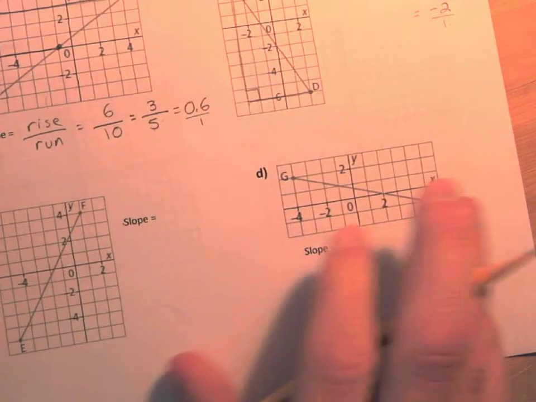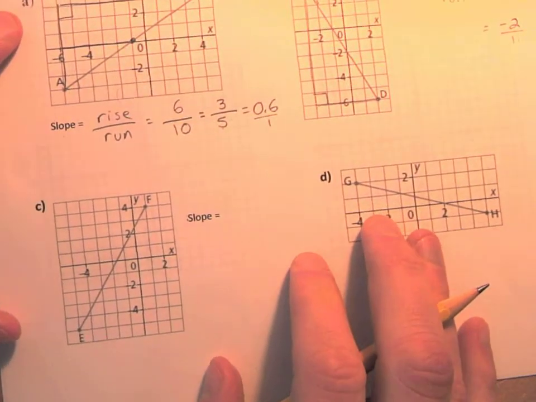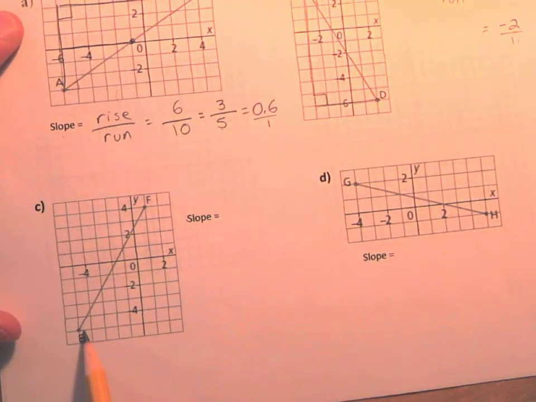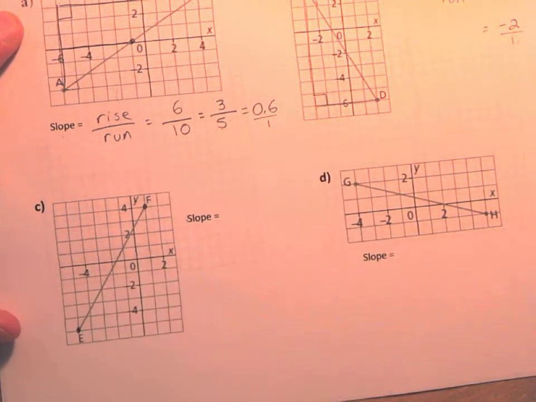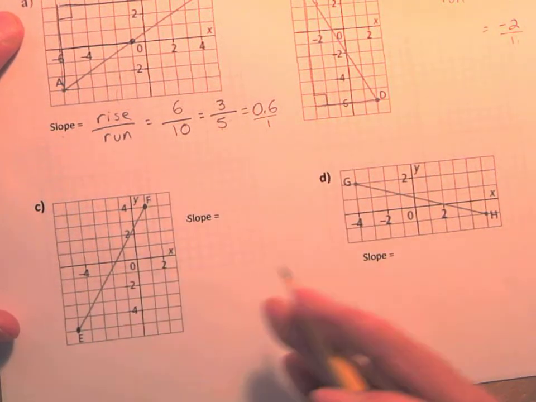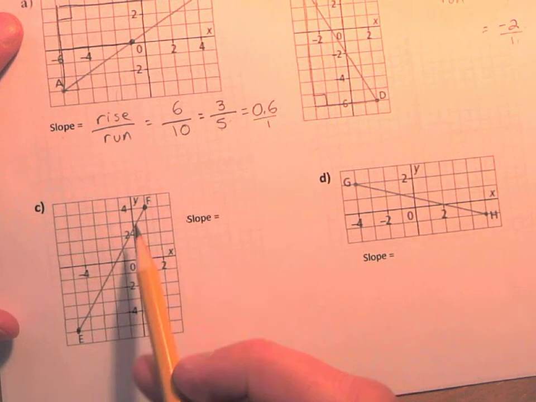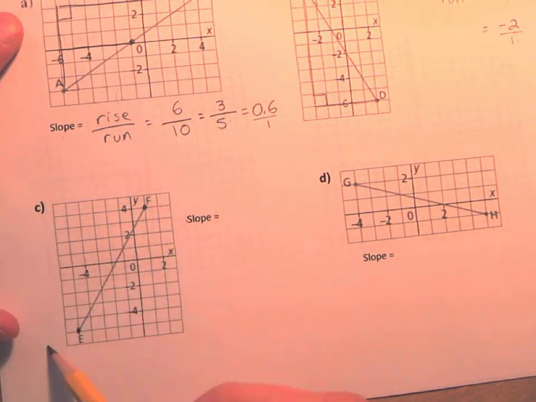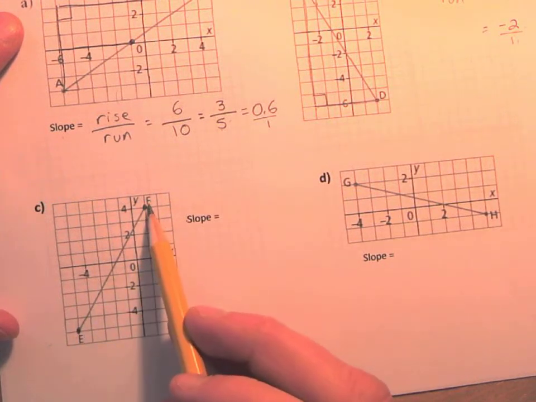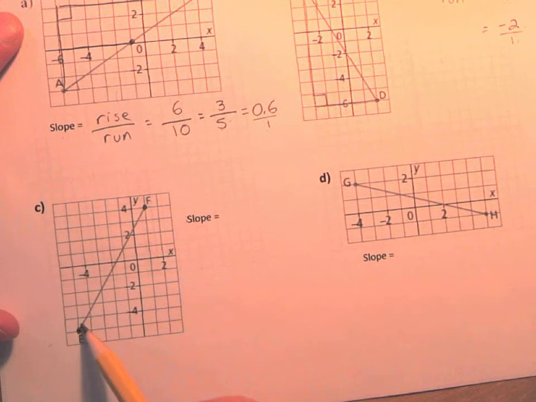Okay, so for this example, I told you that the other way would work as well. I always like to go, that's my first point, that's my second point. Leftmost point is always my first one. Second most point is always my second one. But in this example, I'll say this one's my first and this one's my second. So I'm going to do it backwards just to show you that you can do it. Okay, so I'm going to say F is my first one, E is my second one.